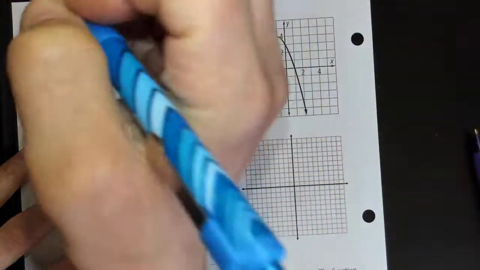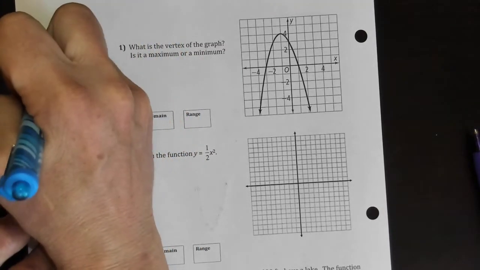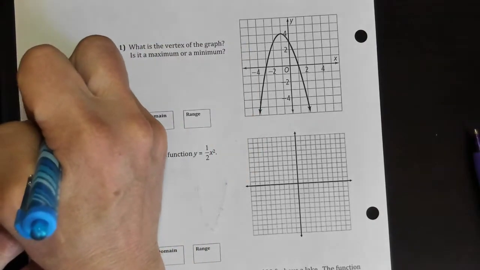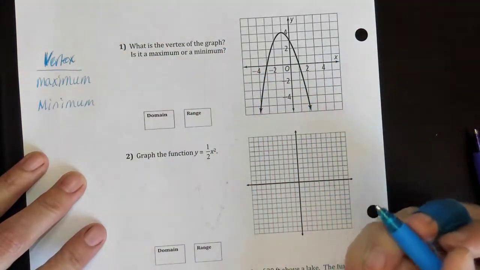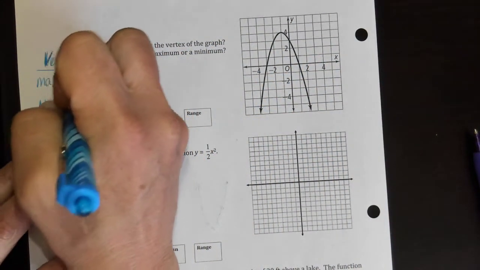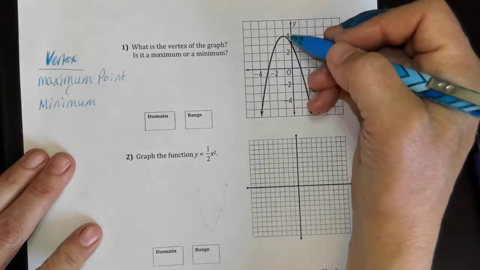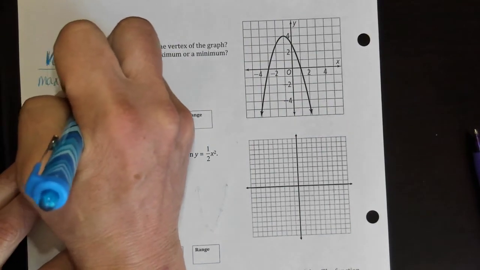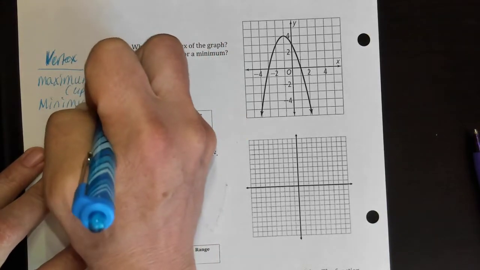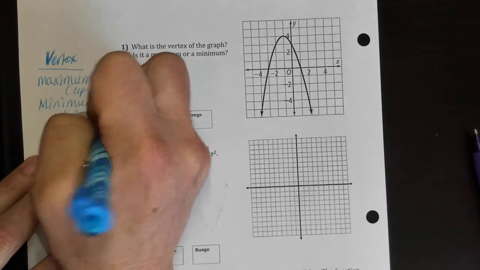Vertex. It's the maximum or the minimum point. And basically, if you have a maximum point, it's going to be like what you see here. It's going to top out. It's going to be an upside down U shape. If it's a minimum point, then you're going to have a regular U shape for your parabola.